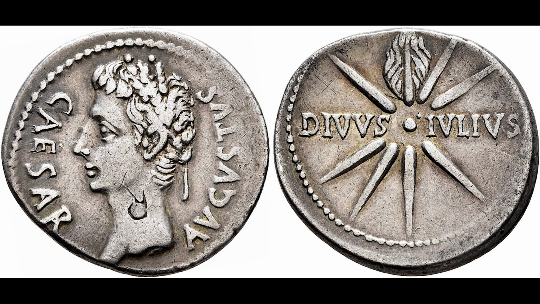What you might be wondering is, what are these rays sparking off? This comes from one of the most convenient and helpful pieces of propaganda material in the history of the world.